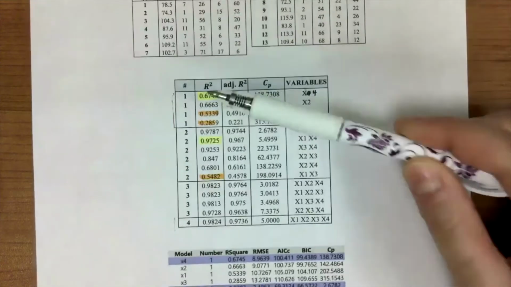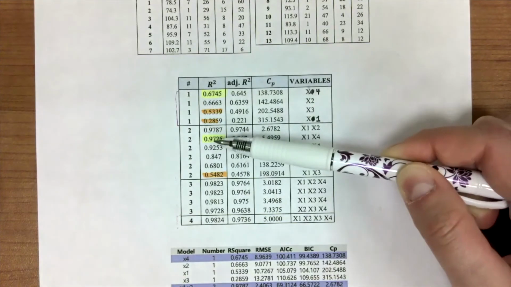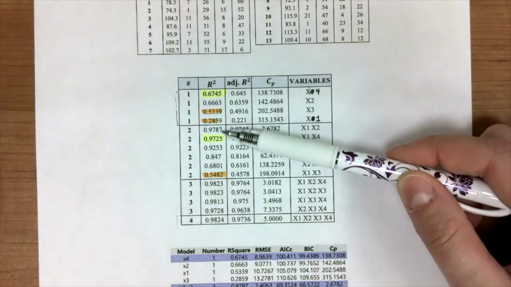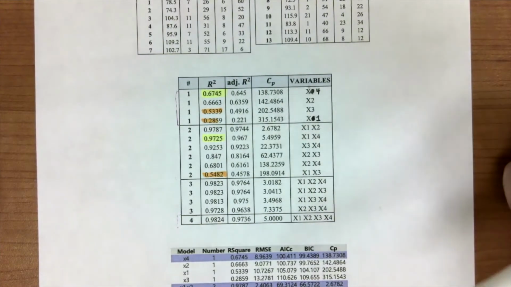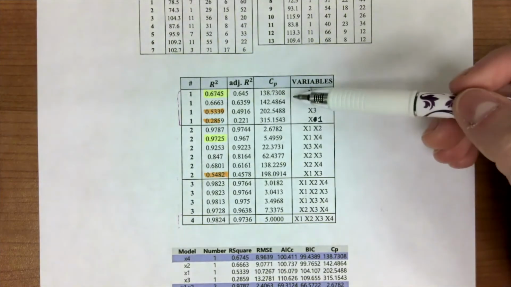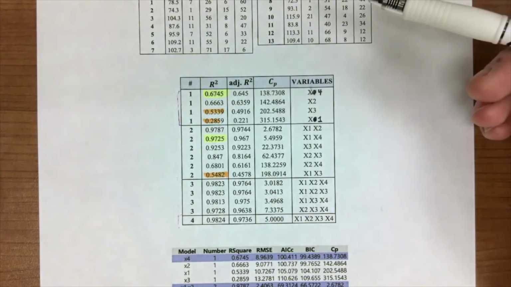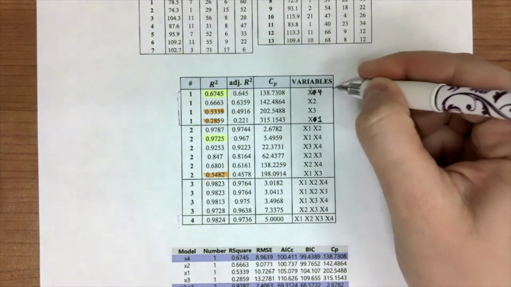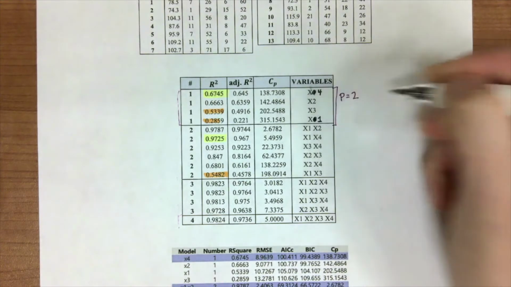So overall idea, our R squared jumped up a lot from 1 variable to 2 variables. And then our R squared from 2 variables to 3 variables really didn't jump up too much for our top models. What I want to talk about now is CP and understanding this a little bit better. So in our 1 variable models, P is going to be equal to 2.